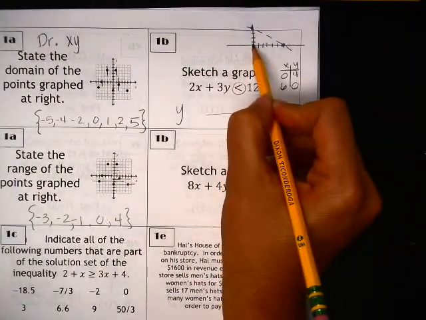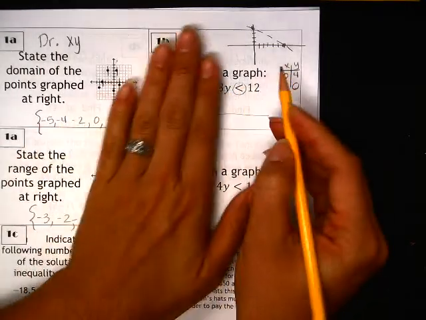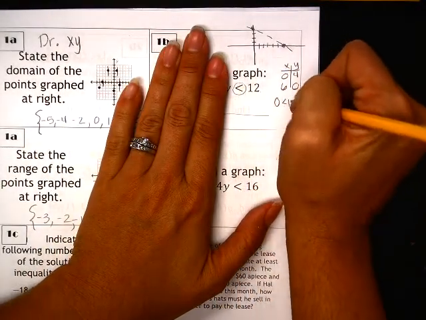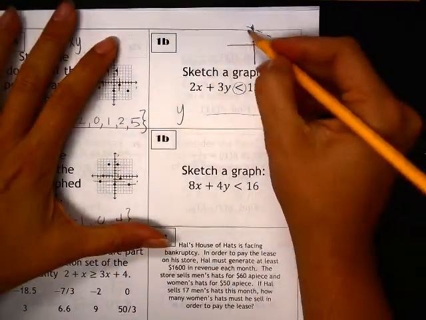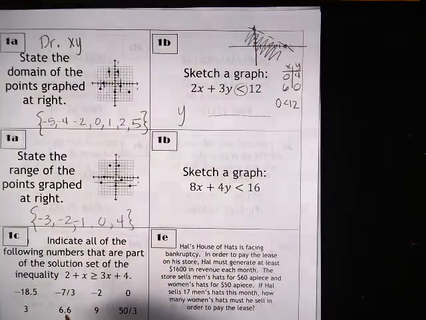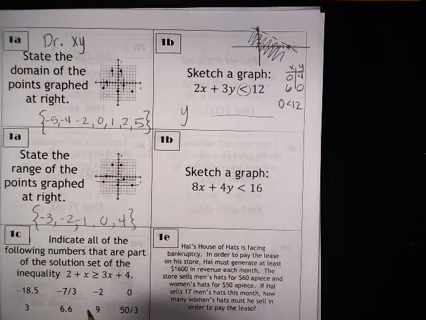I plug in 0, 0 because it's easy. So that goes away, so I end up getting that 0 is less than 12, which is totally true. And so this would be my region of the graph that is the solution.